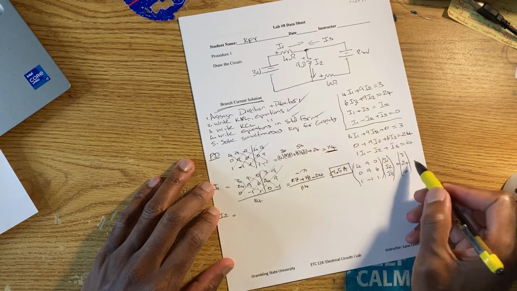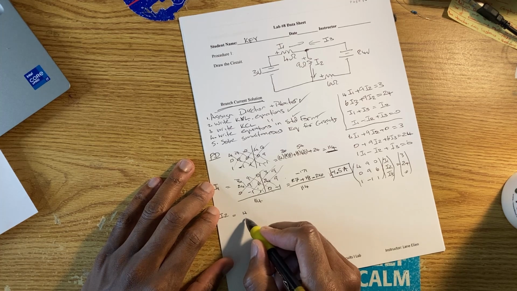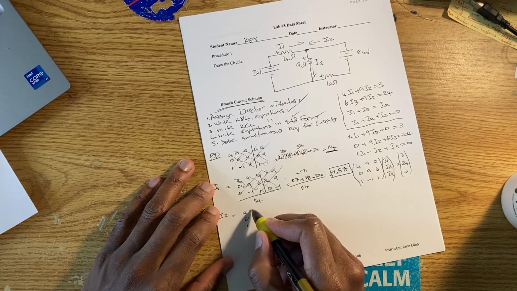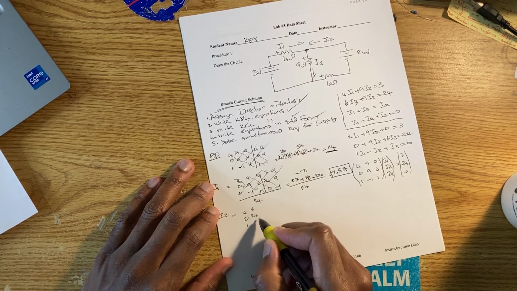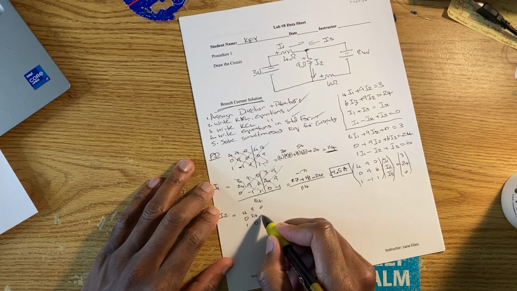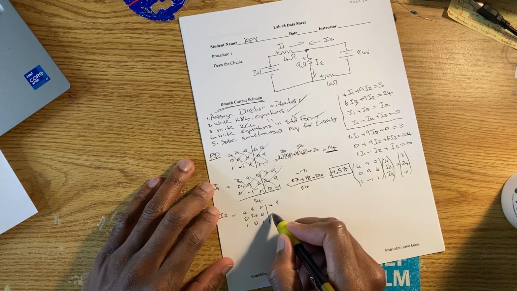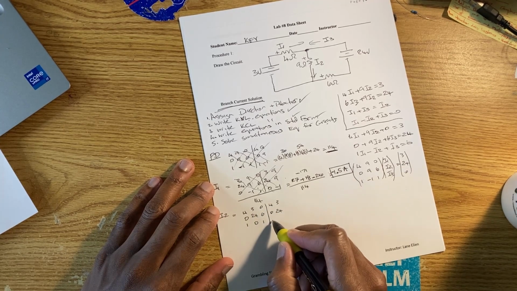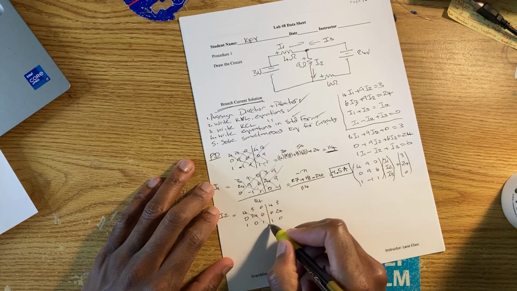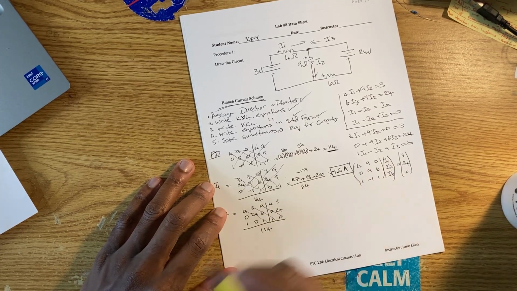Now, of course, here the answers are going to be in the second column, and we repeat the first and second columns. We do the same thing, find the determinant divided by 114.